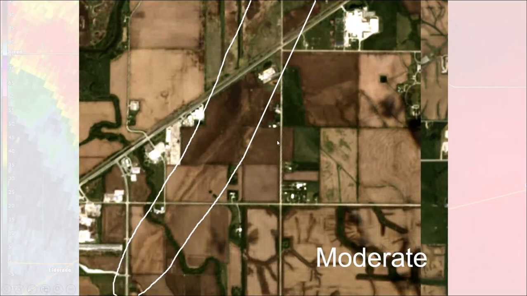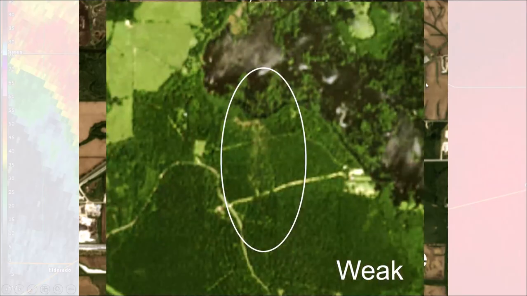Here's Lincoln, Nebraska. So a little different case. It didn't go through much of the town, but you have very apparent ground scarring, so chloridal marks in the path. And then weak is, okay, a weak brief tornado over a forested area that knocked down a patch of trees along this pond. So generally these are the features, and after seeing thousands of these, you get a feel of which signature is strong, moderate, or weak.